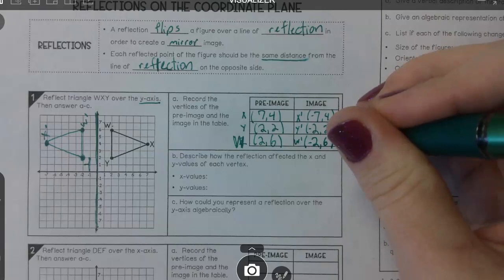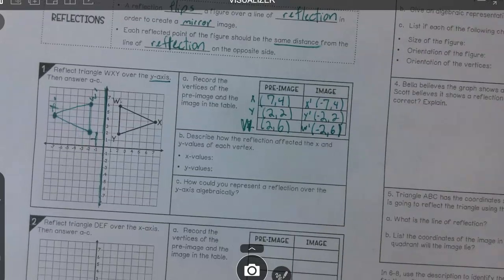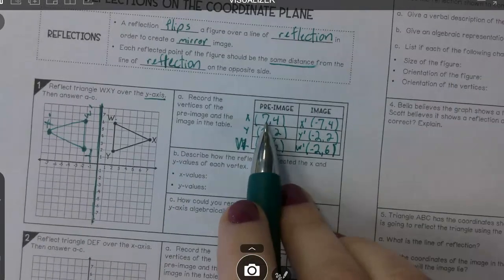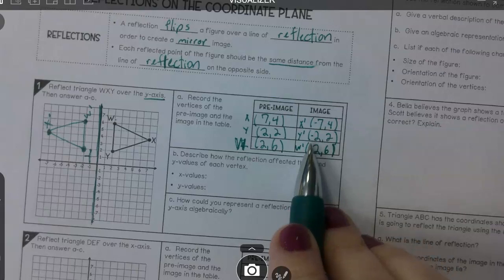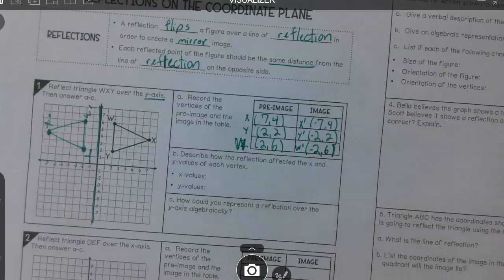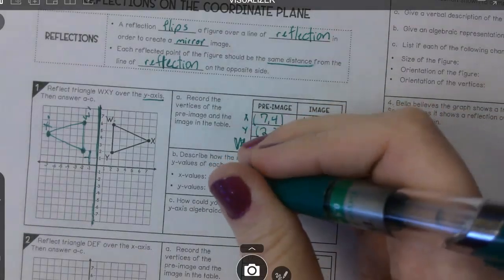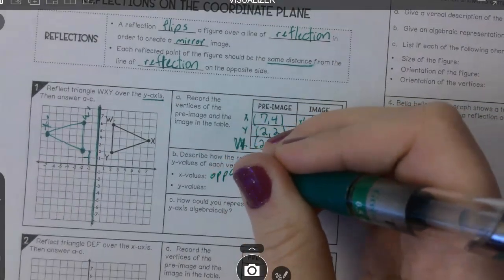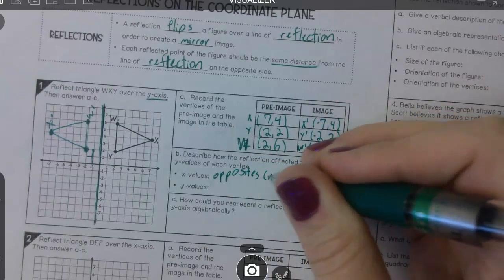Okay, there we go. Now, as we're looking at these numbers, I want you to see if you can notice a pattern of how we reflected it. Okay, so all of the x values, look at these x values. We had 7, 2, and 2. What happened in the image? Well, we had negative 7, negative 2, and negative 2. It's like they were the same thing, but now the opposite. Instead of being positive, now they're negative. Okay, so I'm going to put they are opposites. They're negative now, not positive.